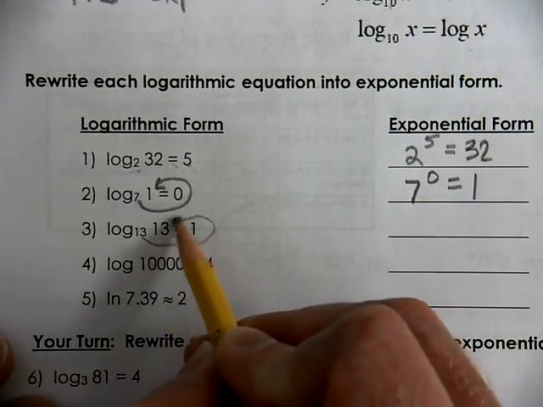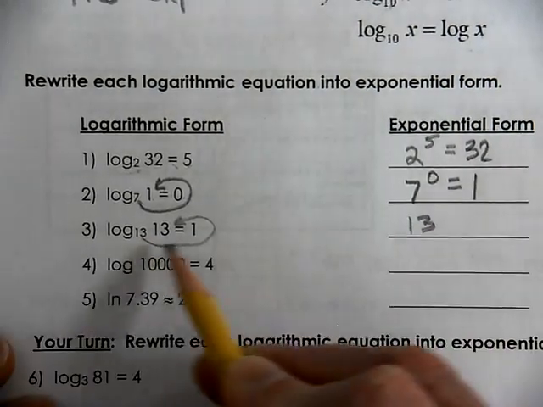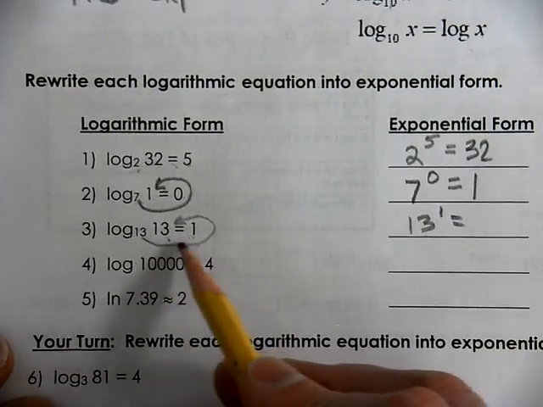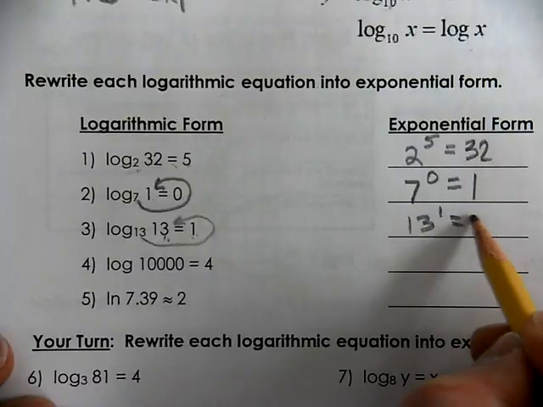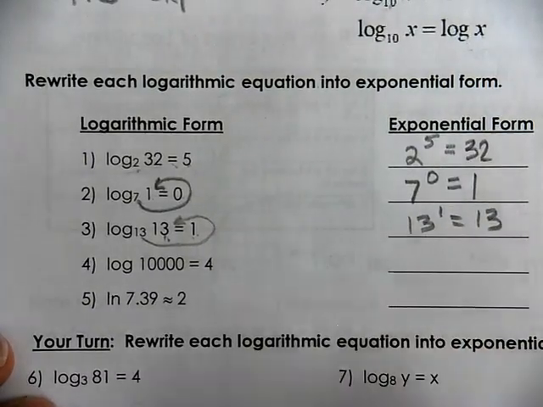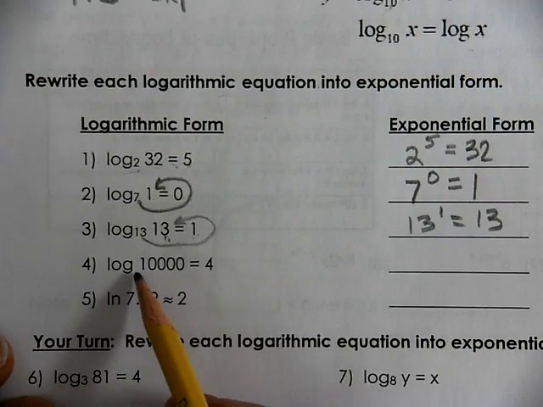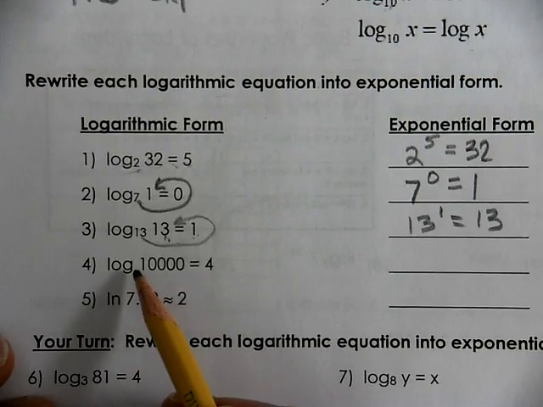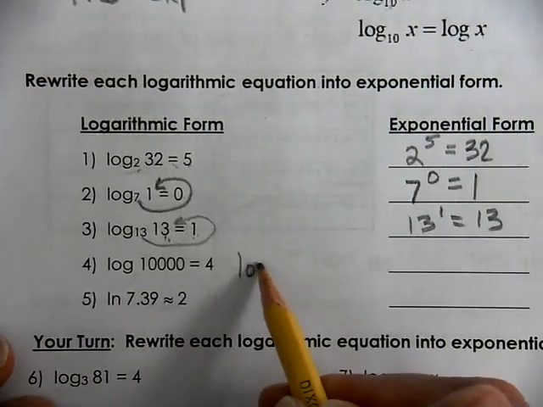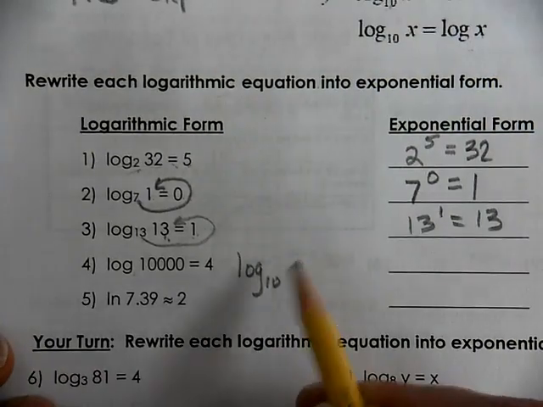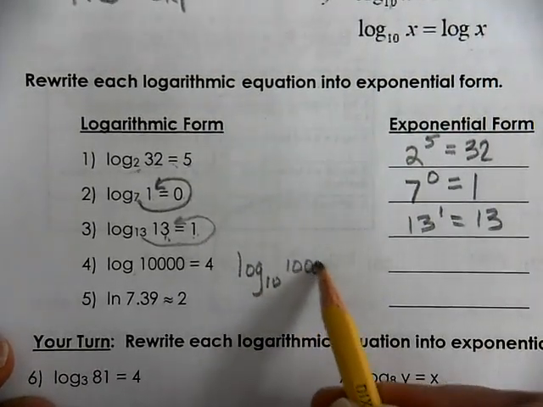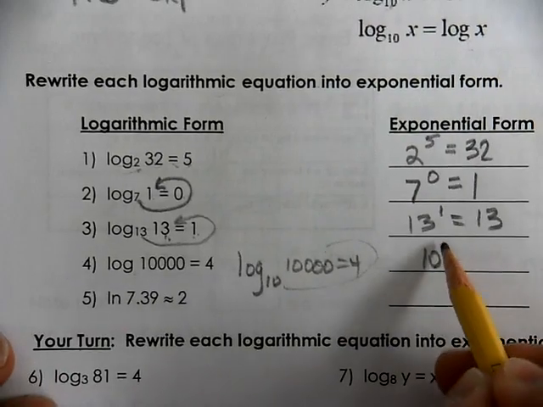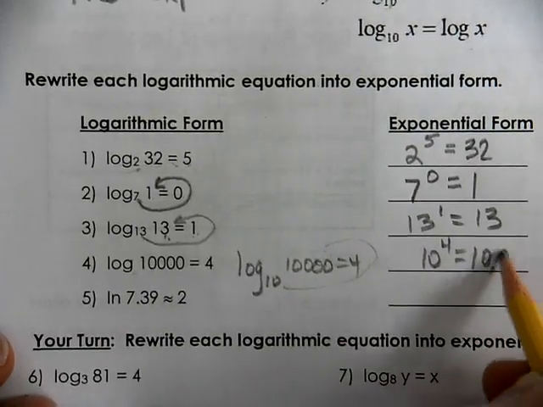13 is your base. Logarithm equals the exponent. So 13 to the first power equals 13. Now notice we don't have a base written. Here we have a 13, a 7, and a 2. We don't have a base written. So if you don't have a base written, that's really just the base of 10. Log base 10 of 10,000 equals 4. So what that is, 10 to the fourth power equals 10,000.